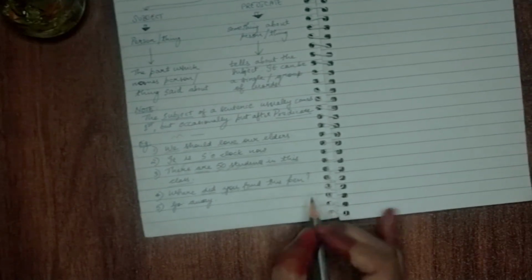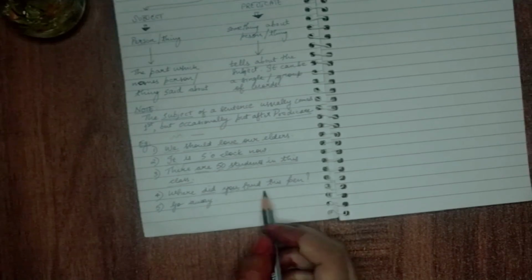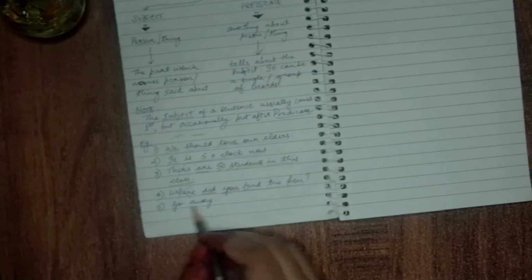Where is again a question word. It is again an introductory word. So this will be neither a subject nor a predicate. Let's look at the final liner. Go away.